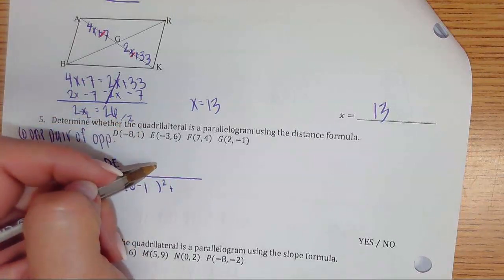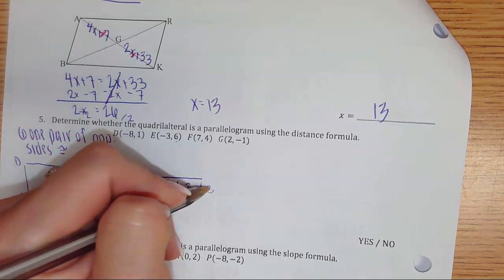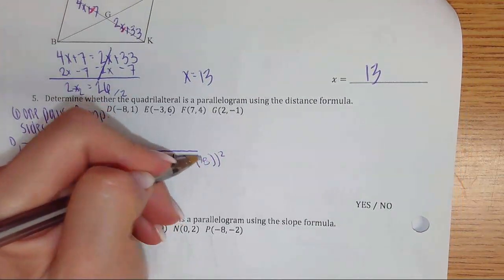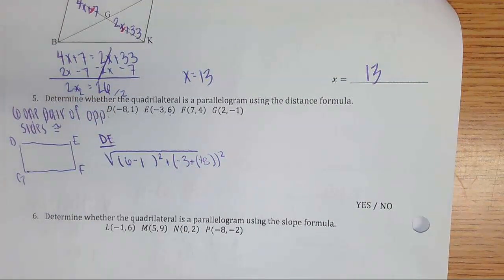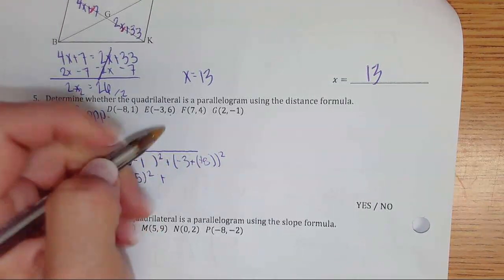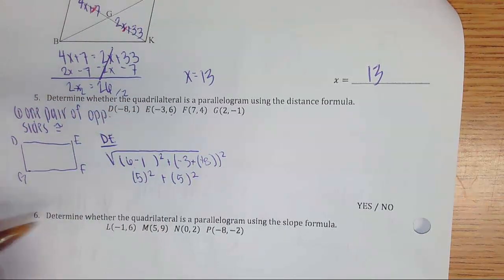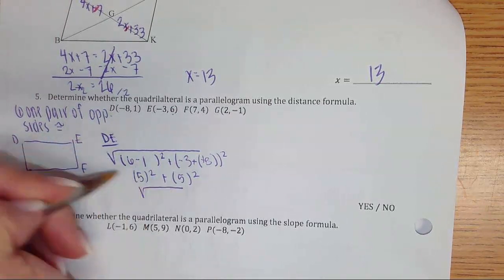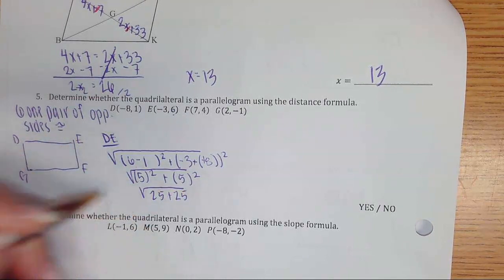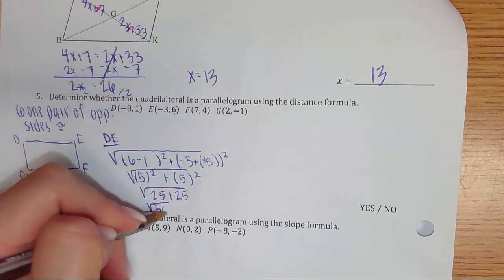sorry, I just lost my place here, negative 3 minus negative 8, and I'll square that. Okay, well remember that two negatives make a positive, so don't forget that. 6 minus 1 is 5, we're going to square that, plus negative 3 plus 8 is going to be 5, and we're going to square that. So we will end up with 25 plus 25, all right, because 5 squared is 25, which is going to give us root 50.